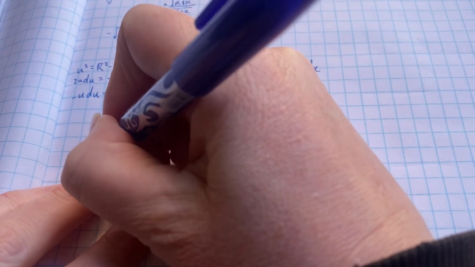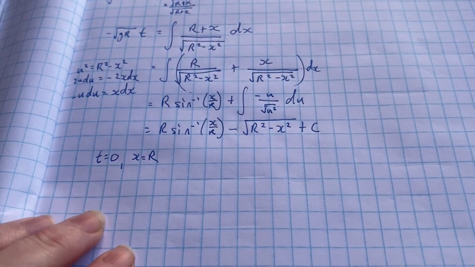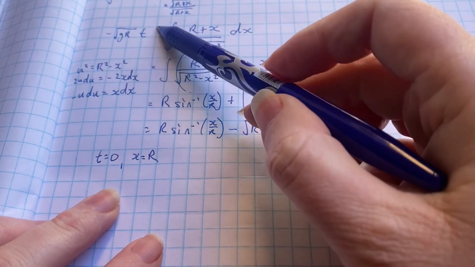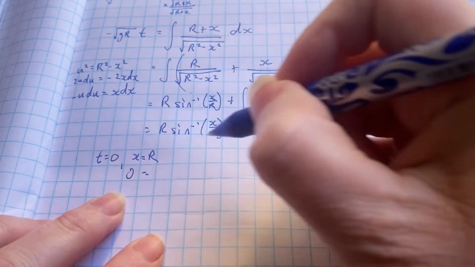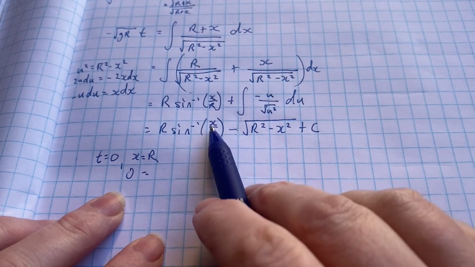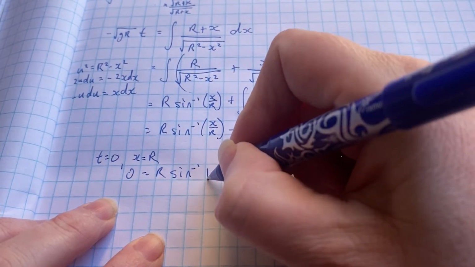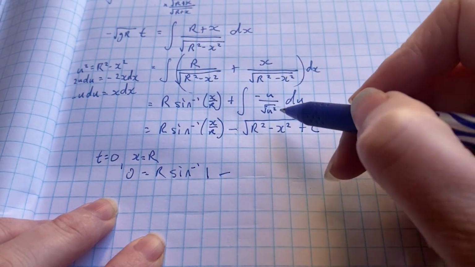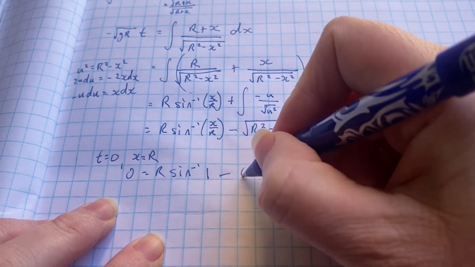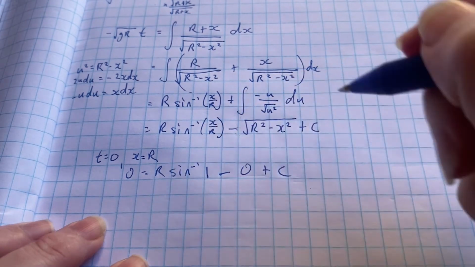So we know that t equals 0. Initially, x was equal to r, so let's use those initial values to find our c. So this left-hand side is just going to be 0. So 0 is equal to r sine inverse of r over r. R over r is 1, minus, x is r, so r squared minus r squared, so that's just 0, plus c. I'm going to move this bit to the other side.